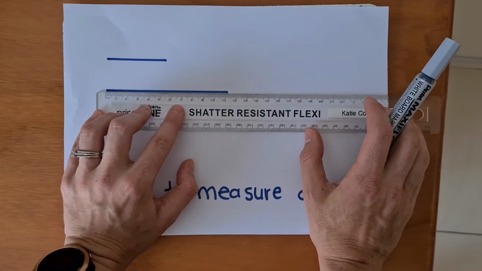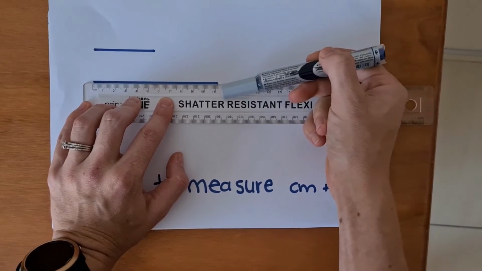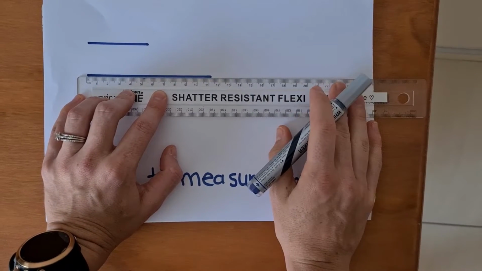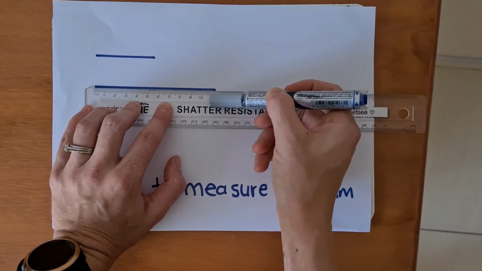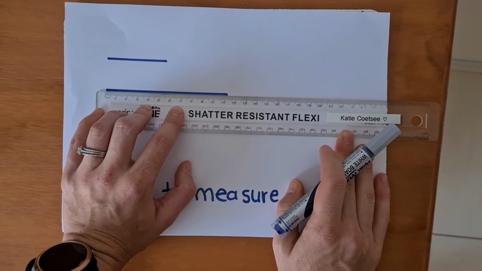Whereas this one, it says 11.2 or 11 centimeters and 2 millimeters. So that's really close to your 11 centimeters. So I would say that line is 11 centimeters.